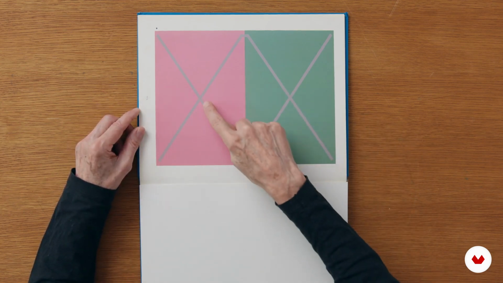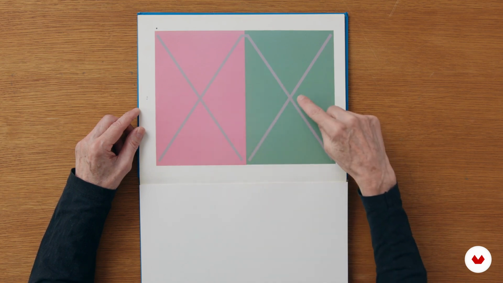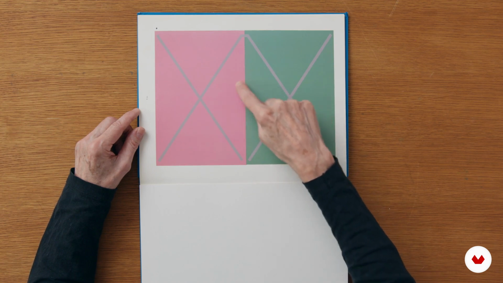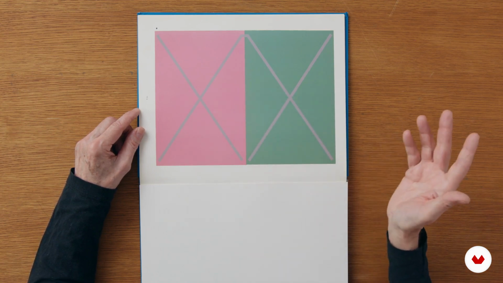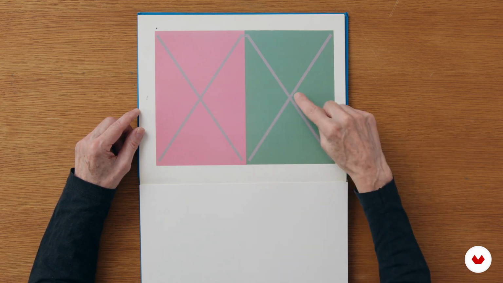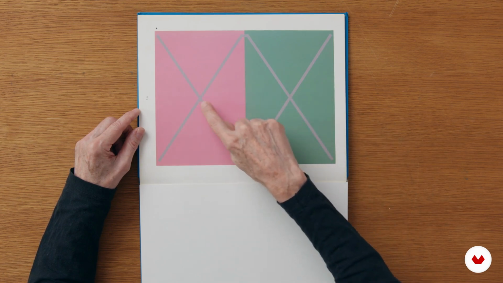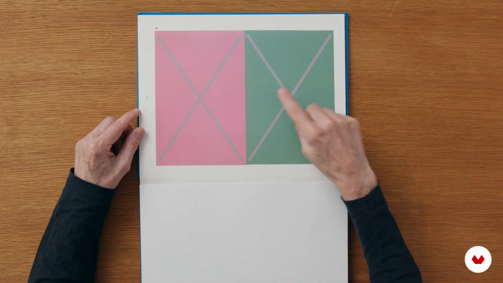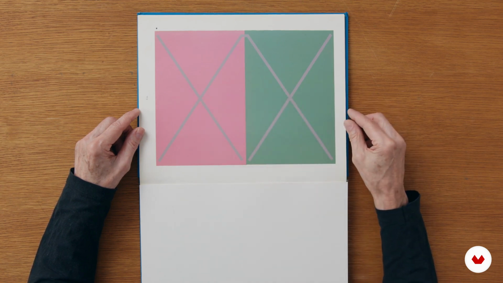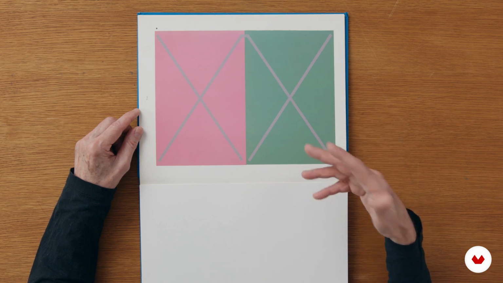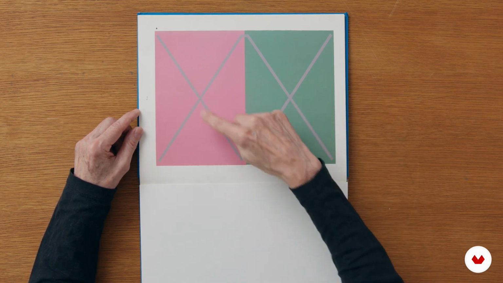But when we look at this X, it looks darker, and this one looks lighter. And in fact, if you stare right in the center of this composition for, say, 5 seconds, this X starts to look pink, like this color. This X starts to look green, like this color. Now that has to do with color relativity. The background is affecting the way we perceive these X's.